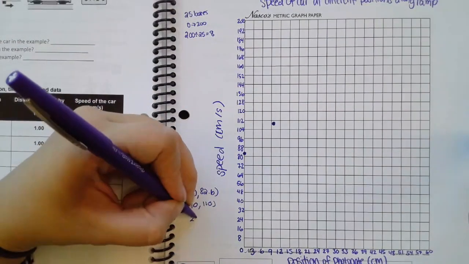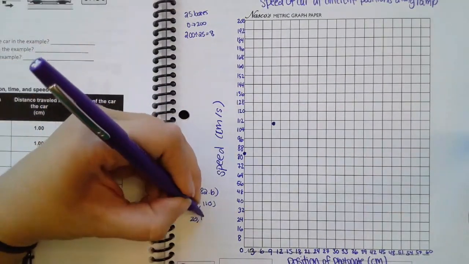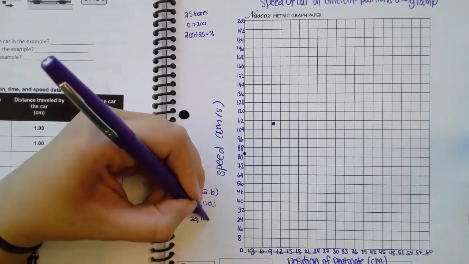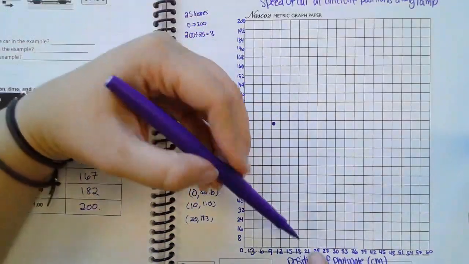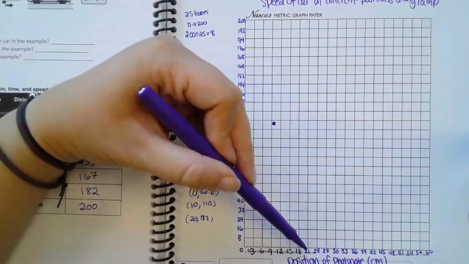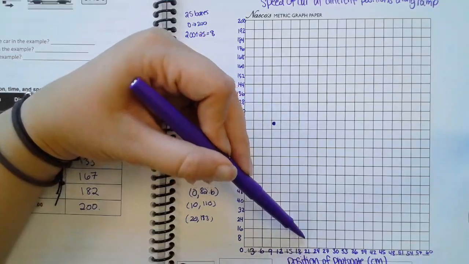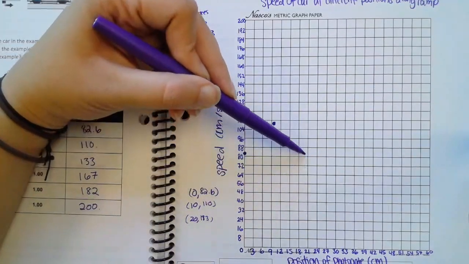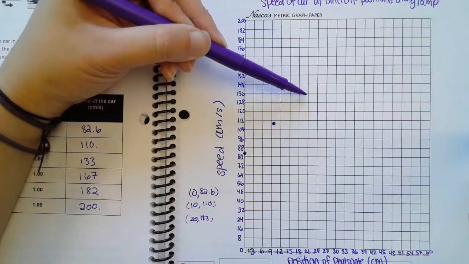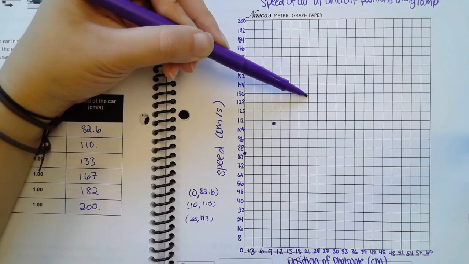Next data point, 20 and 133. Same process. Let's find 20 along our x-axis and then move up to 133 along our y. Make our best approximation and plot that point.